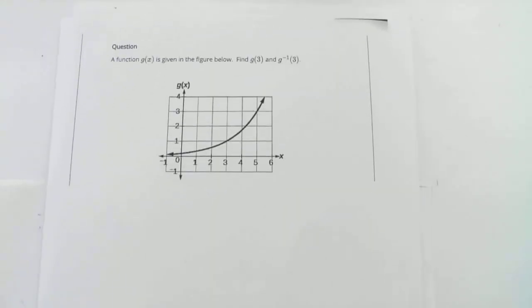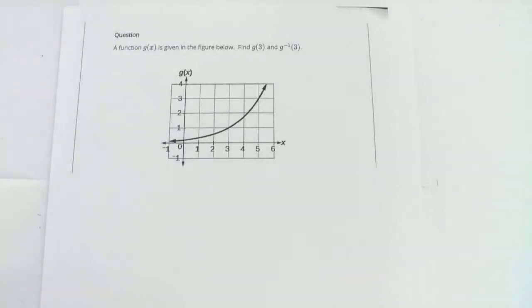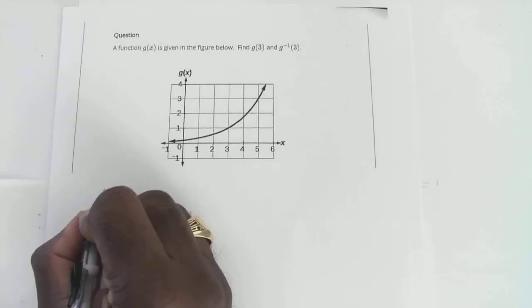All right. So we'll look at a few of the graphs you'll encounter on the homework. So this is the function g of x. They didn't tell you any values or what the function is, just that it's g of x. They want you to find g of 3 and g inverse of 3.